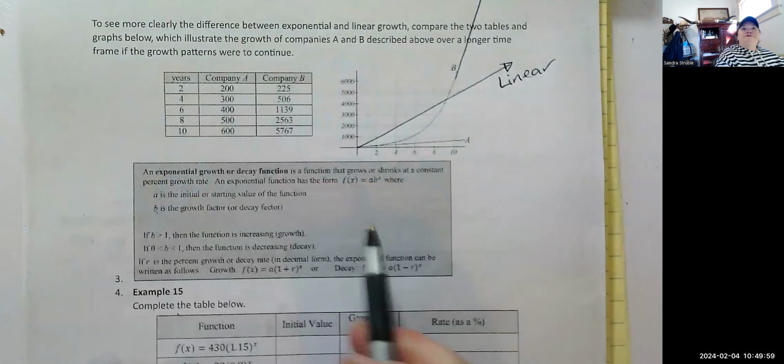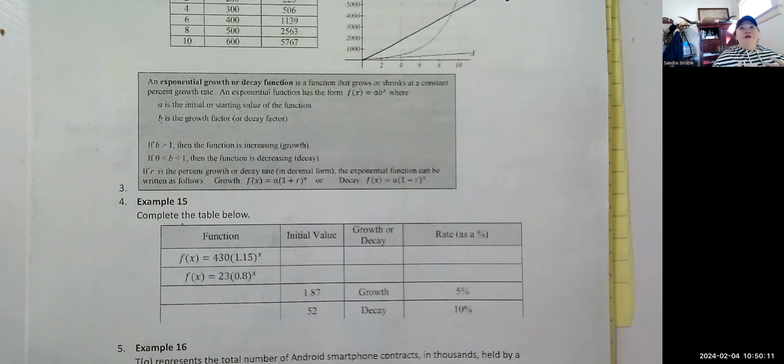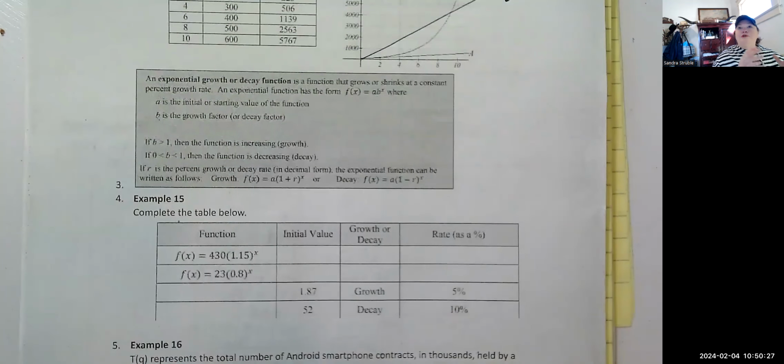All right. Exponential growth or decay. So when we're talking about linear functions, we're talking about, is it increasing or is it decreasing? Those are the words I want you to use when you're explaining or interpreting what's happening in a linear function. With an exponential function, increasing is referred to as growth and decreasing is referred to as decay. So you need to understand the terminology for those. Decay will shrink, and growth will increase or grow.